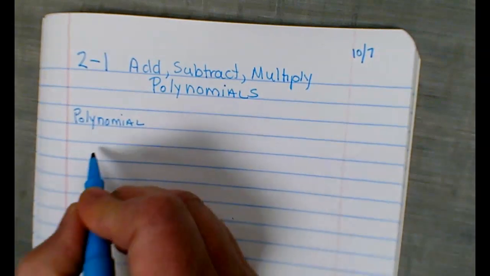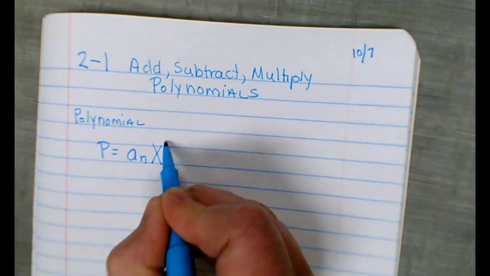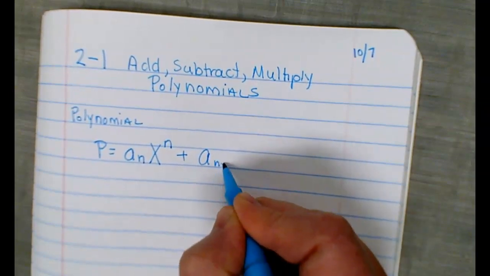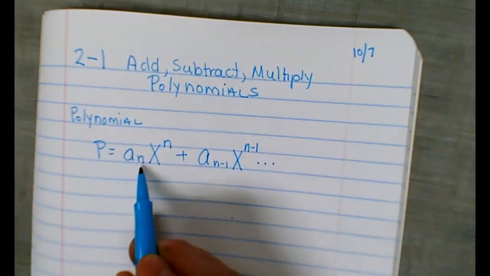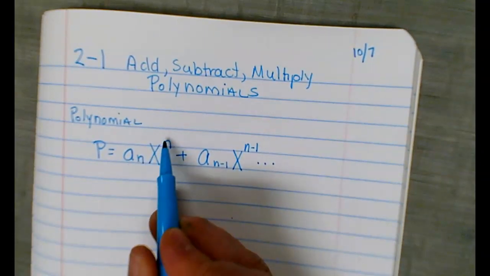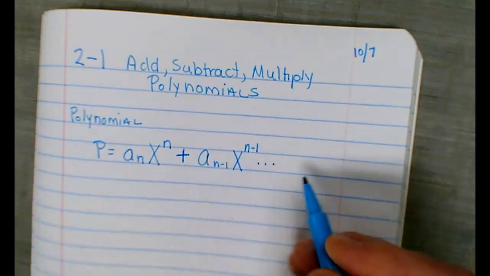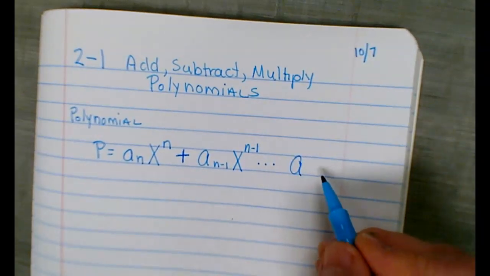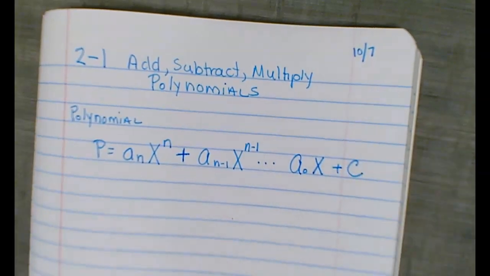A polynomial is a function that can be written in this form: a sub n x raised to the n, plus a sub n minus 1 x raised to the n minus 1, dot dot dot, plus a sub 0 x, plus c.